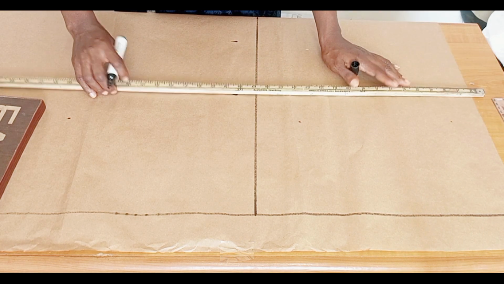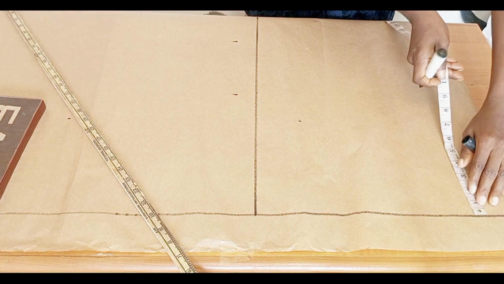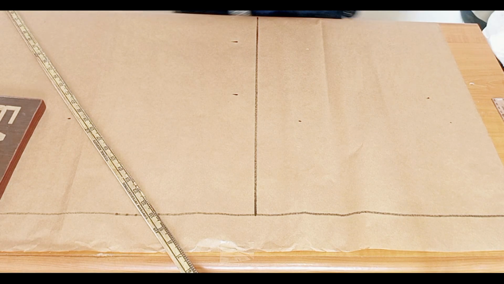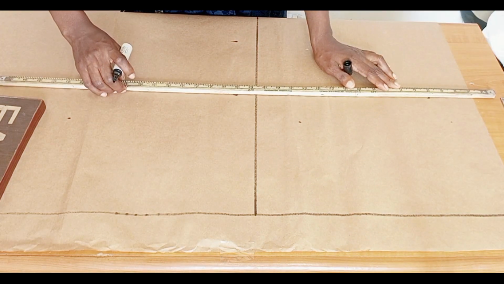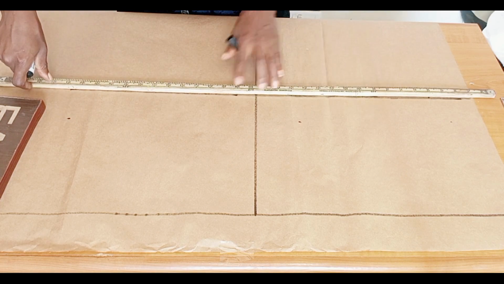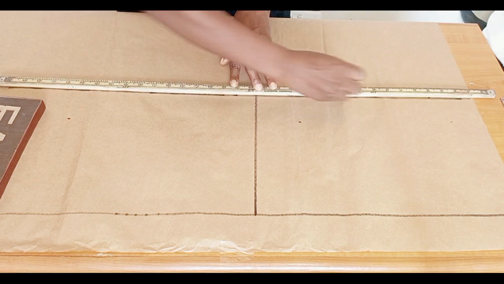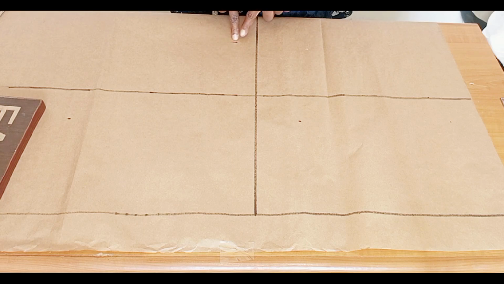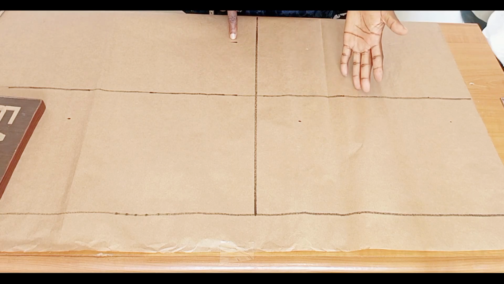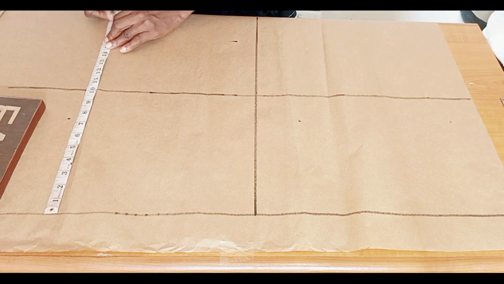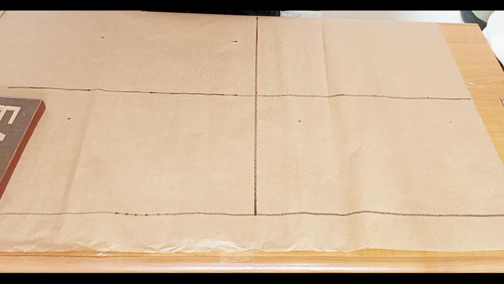So I'm going to mark my bust line. The bust line of the front is the same as the bust line of the back. So I'm just going to mark it with a straight line just like this. And then I'm going to create a straight line at the waistline. Like I said, the waistline of the front is not the same as the waistline of the back. So for the front it is 16 inches.